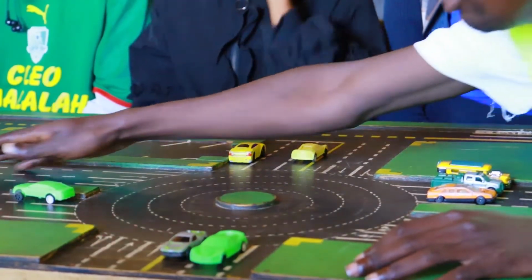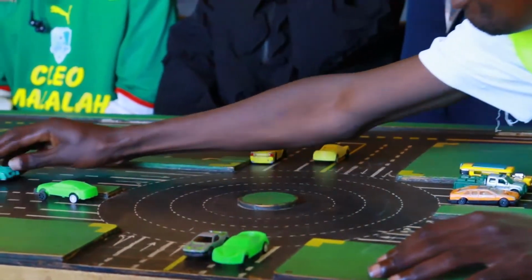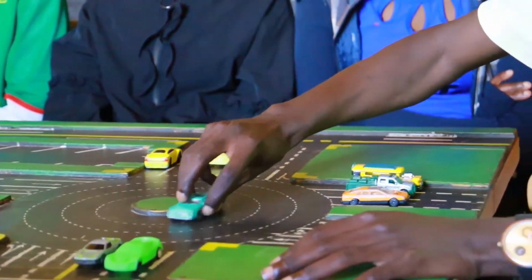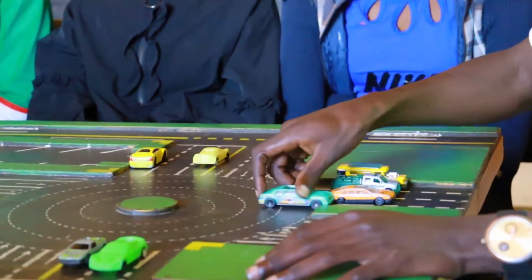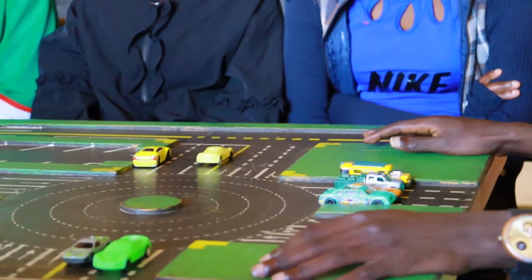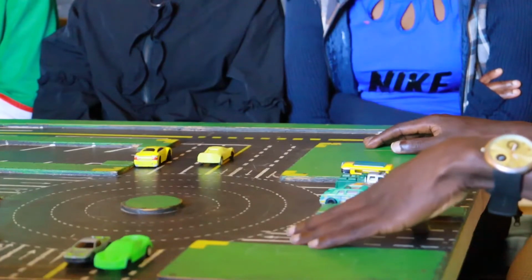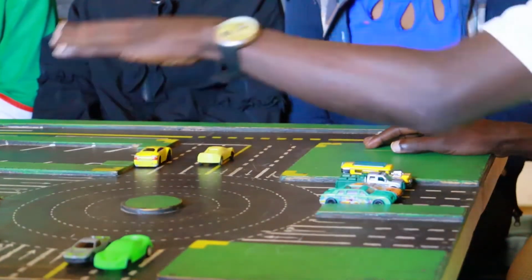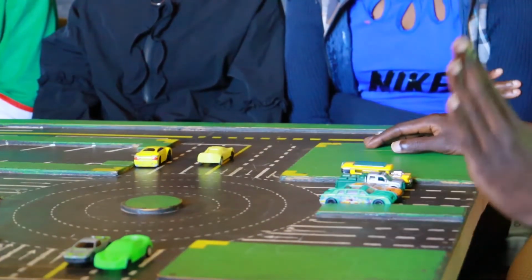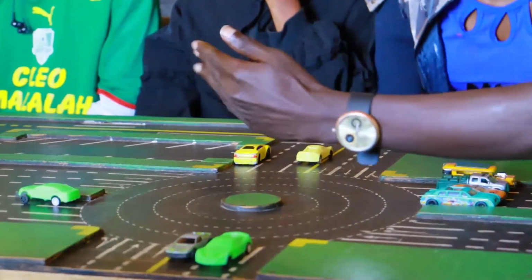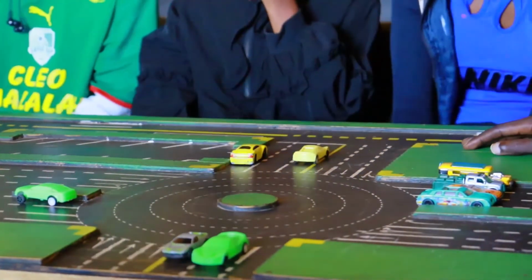Then lastly is a complete turn. Make a complete turn, then we go straight. This road is the same as this road. The only difference is this is for the vehicles that are moving on that side. These are for the vehicles that are moving on this side.